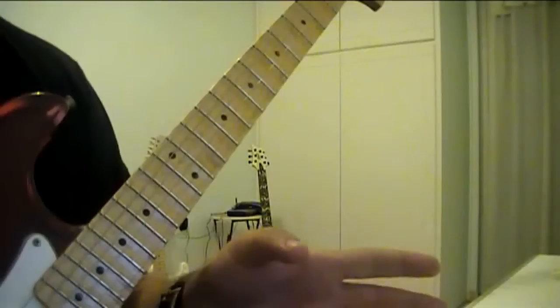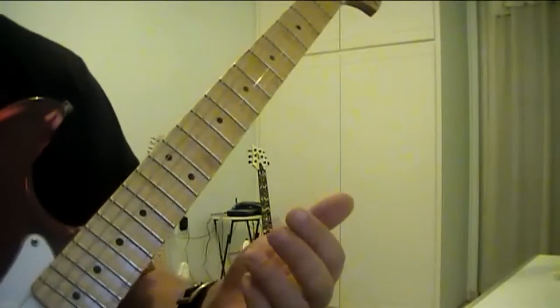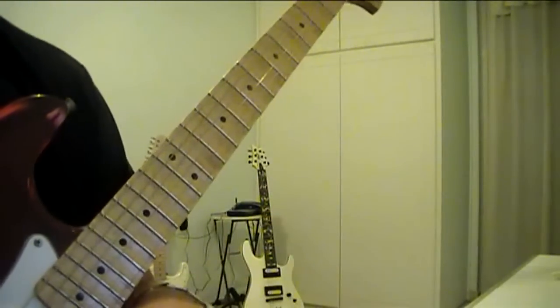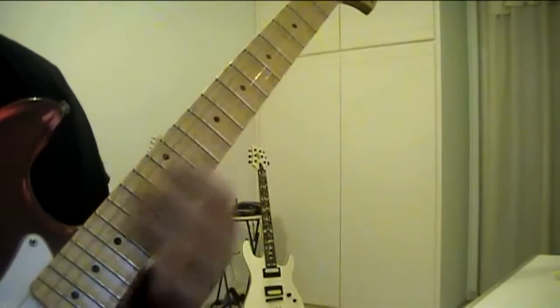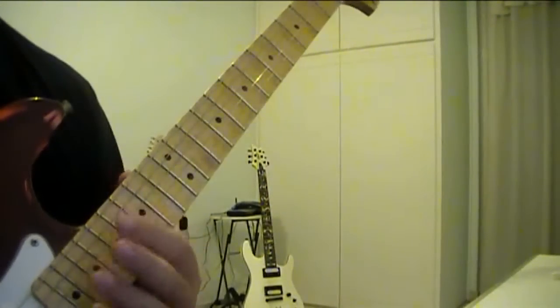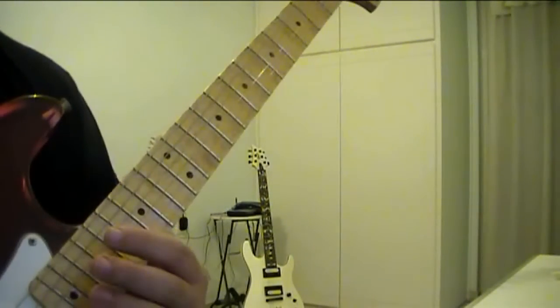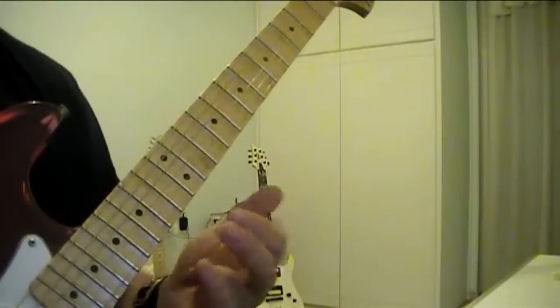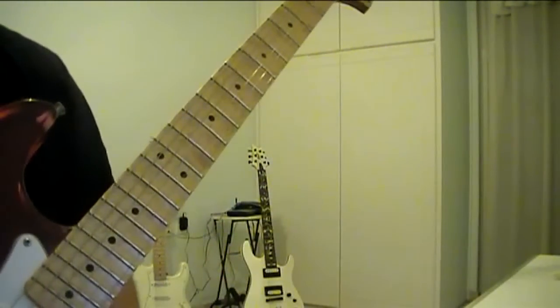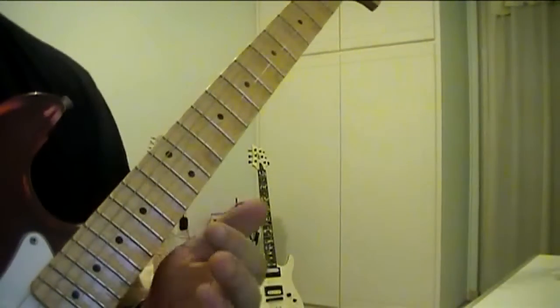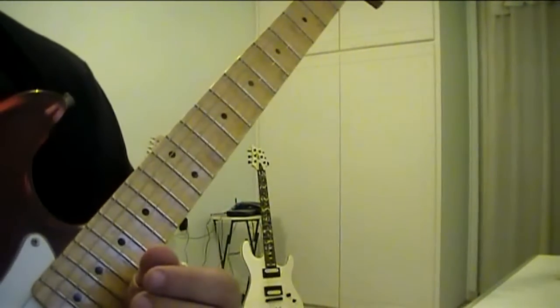Almost everybody knows how to play them. But let's say you want to play this part high up the neck and you want the transitions to be smooth. So you don't want to change many positions or move your hands, because the sound you want is as smooth as possible.